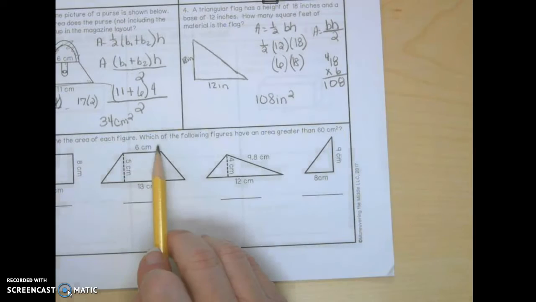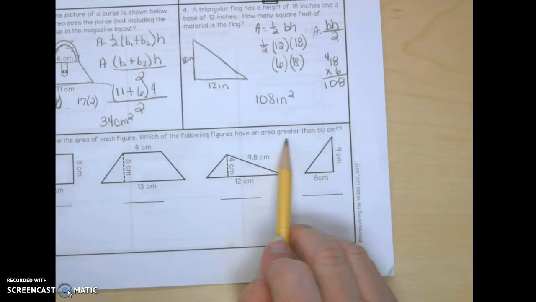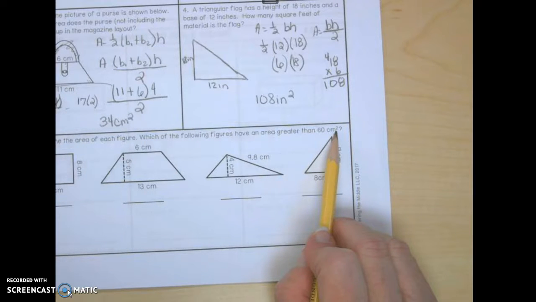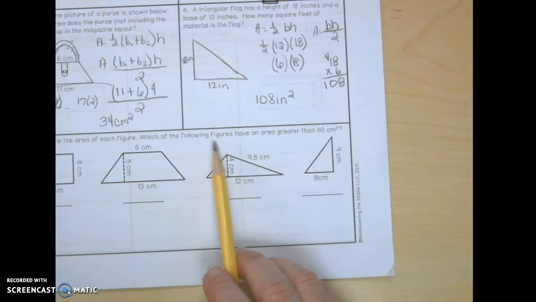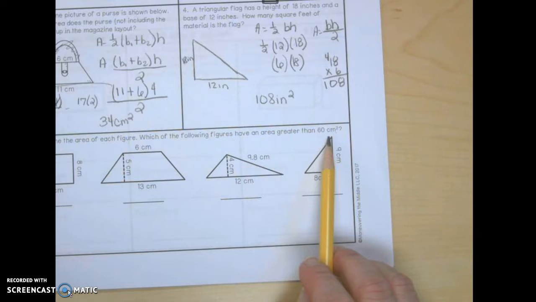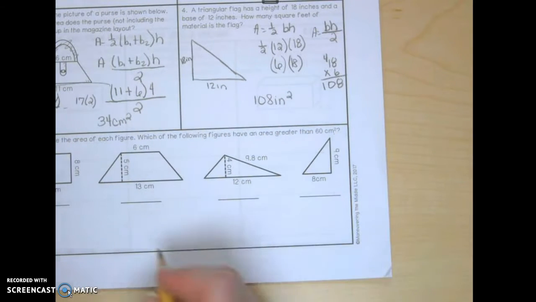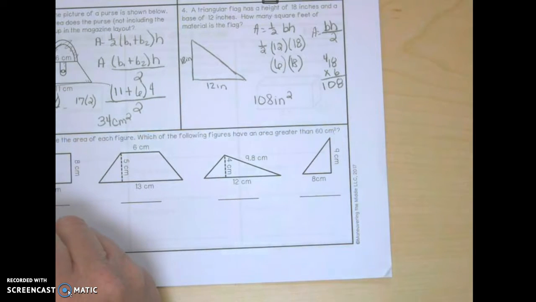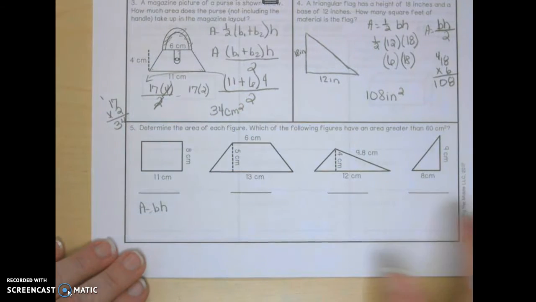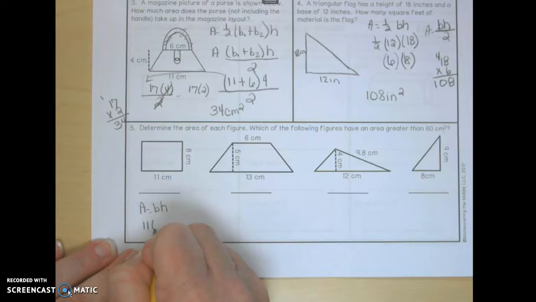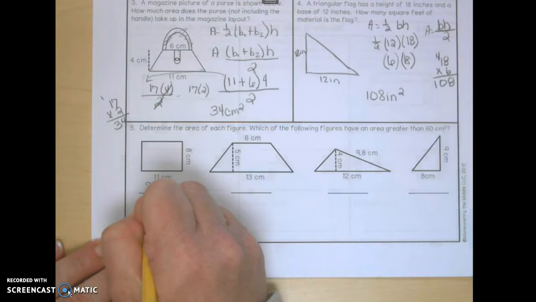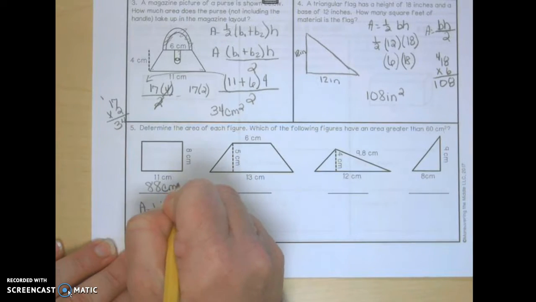Determine the area of the following figures that have a greater area than 60 centimeters squared. Which of the following figures have an area of greater than 60 centimeters squared? Area equals base times height. What is my base? 11 times 8 is 88 centimeters squared.